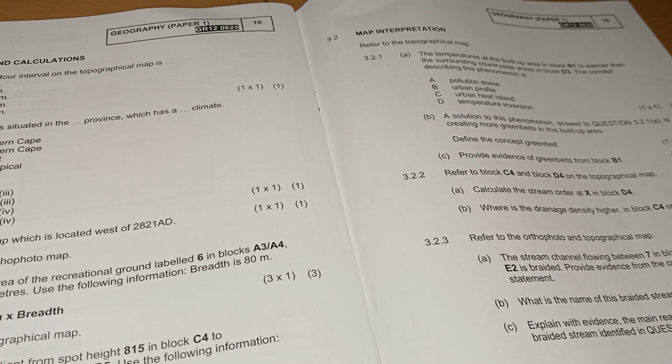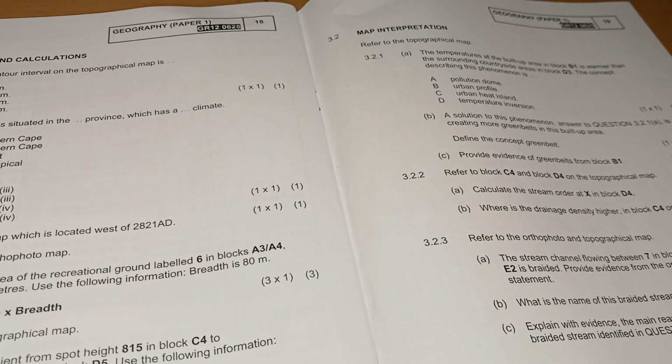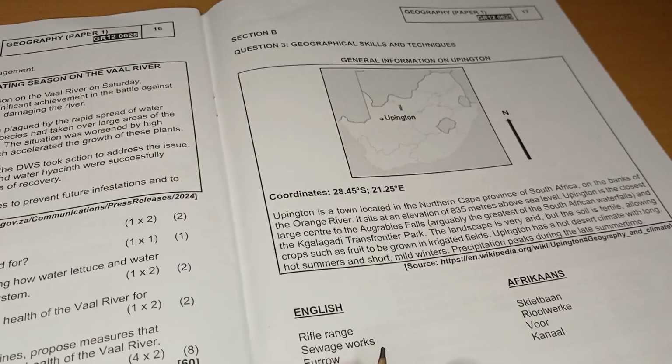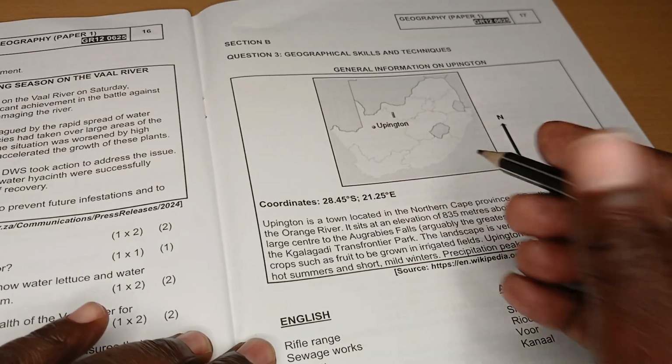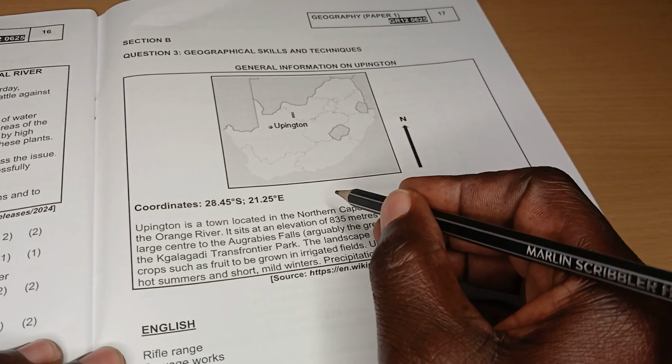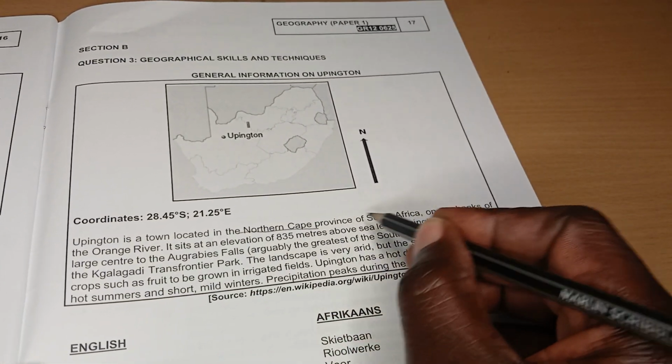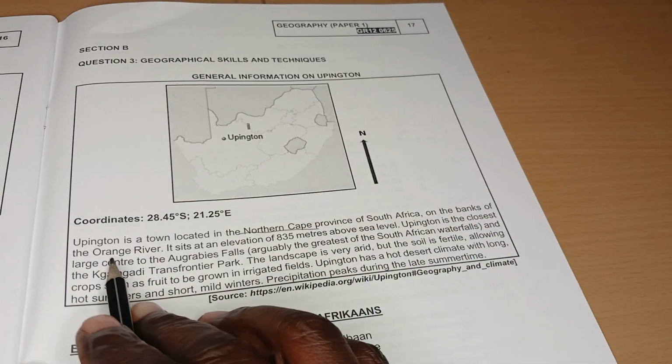Then the second question reads, Upington is situated in the province which has a dash climate. Like I've already emphasized, for you to get this information, you need to go through your general information. Let's check from our general information the province where Upington is located. You can see here it's Northern Cape, of South Africa, on the banks of the Orange River.